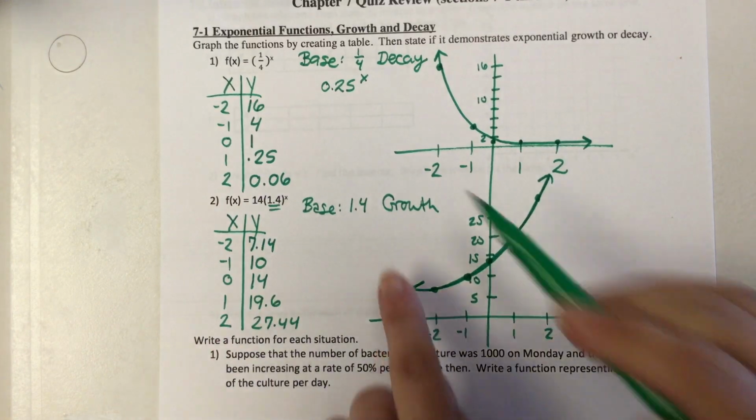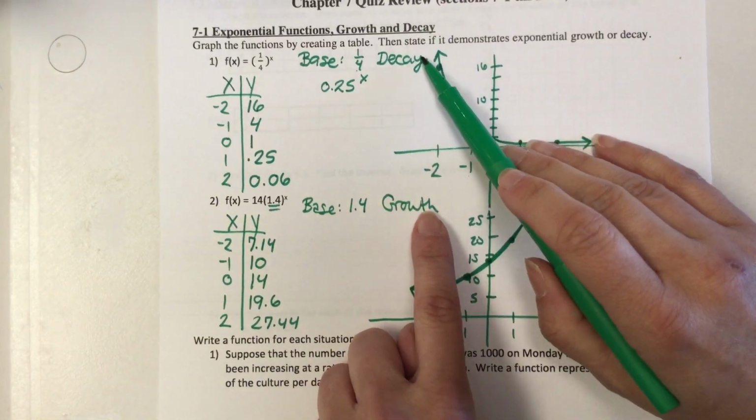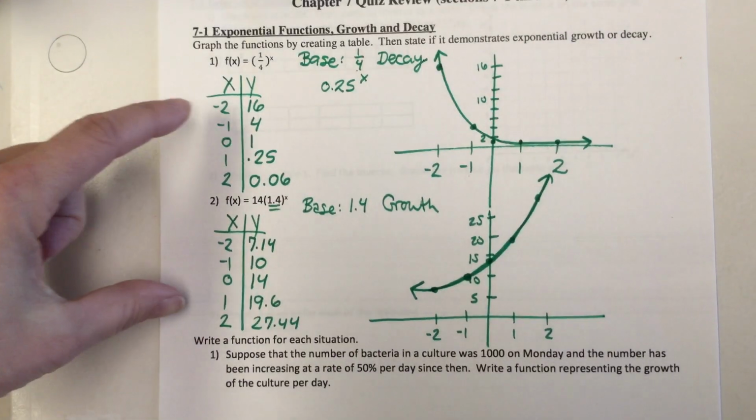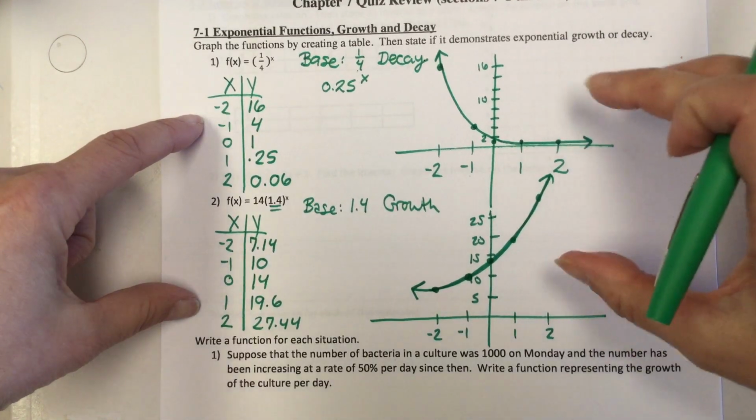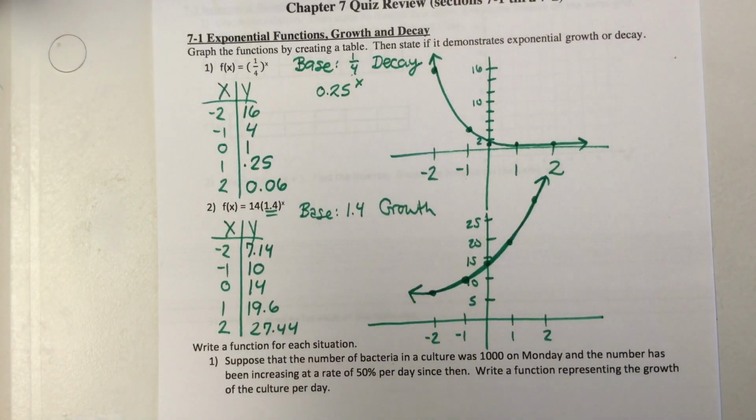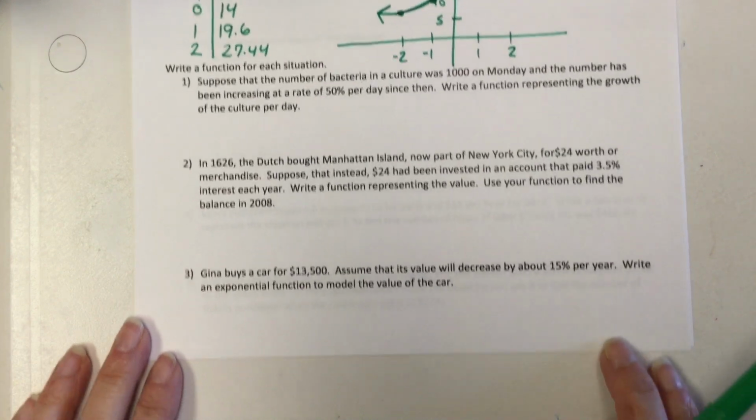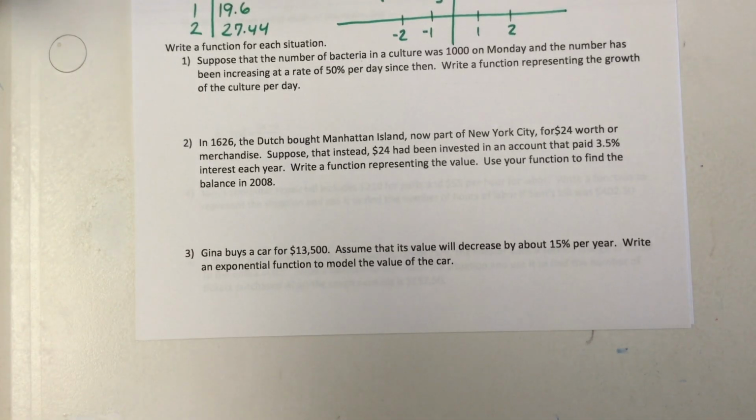Can you identify a base? From the base, can you tell if it's growth or decay? Can you complete an XY table, graph the function, make sure you get a curve shape? Okay, now day 2. Day 2 is where you were writing your own functions.